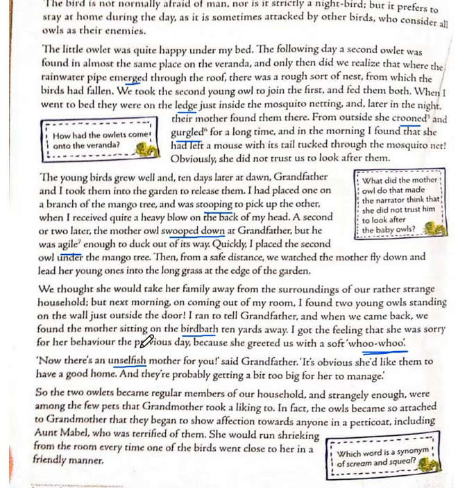In return, that time the mother didn't show any sort of gratitude, rather it misbehaved with them. But now the mother owl has come back with a sense of gratitude and is welcoming the narrator and his grandfather with a hoo hoo sound, sitting in a distant place, because it knows very well that if it goes closer, they will again get frightened and go inside, and will not take care of its babies. So now there is an unselfish mother for you, said grandfather. It's obvious she would like them to have a good home.